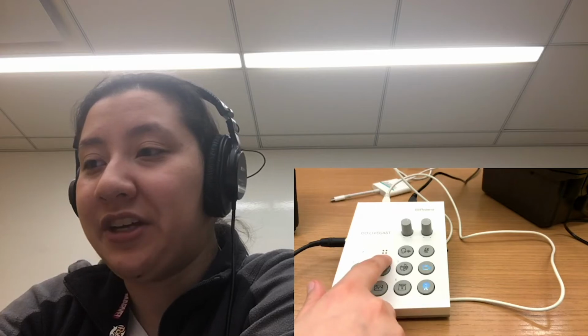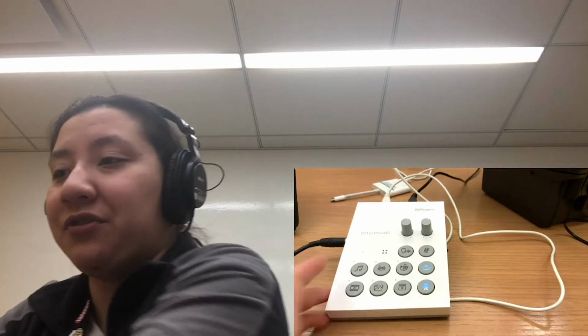Right now I'm using the microphone that is in the actual Go Livecast. The mic is right here, and it does a pretty good job of picking things up. You can hear it right now. It's a pretty good quality mic. You have the option to plug in a separate microphone. So if I turn this, there's an XLR port that can have phantom power or not. This is the switch to control the phantom power. So if you want to use a dynamic microphone, you can plug that in, turn phantom power on by switching that switch.